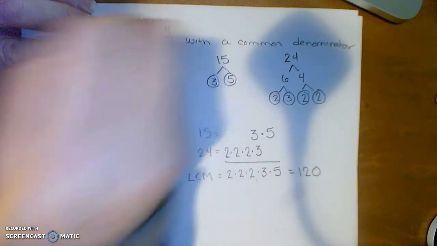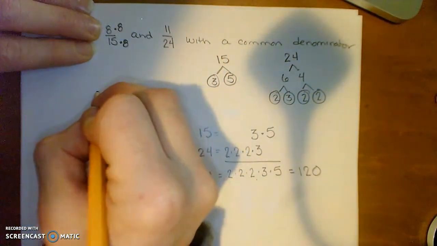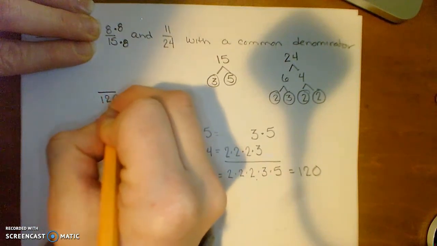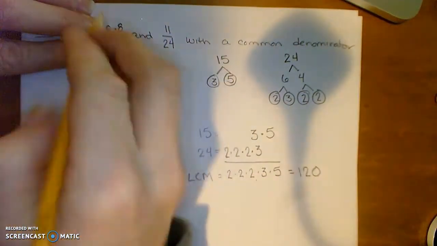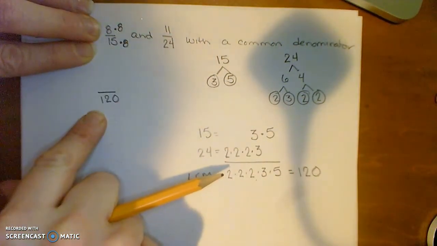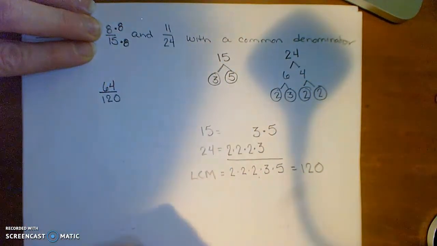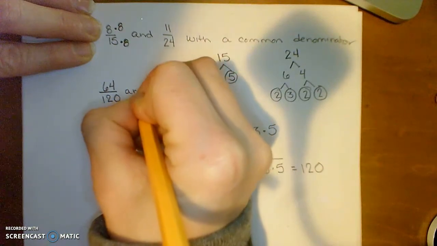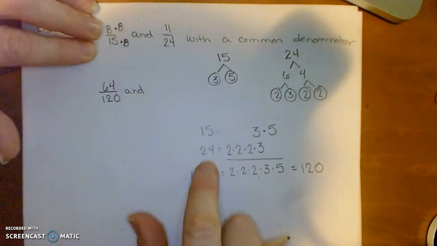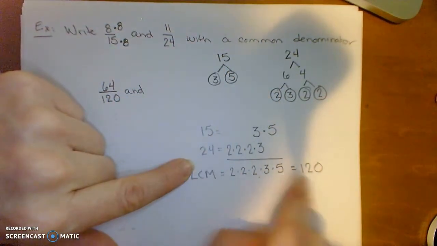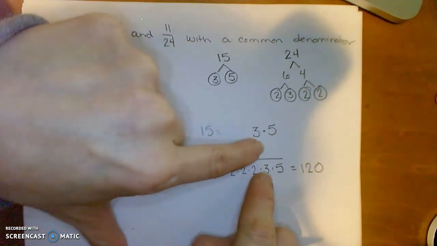Also multiply the numerator by 8. So to write 8/15 with a denominator of 120, the numerator would have to be 8 times 8, which is 64. All right, now let's look at the number 24. 2 times 2 times 2 times 3.